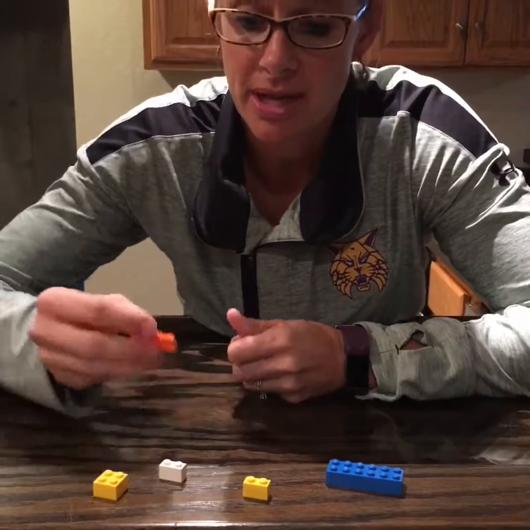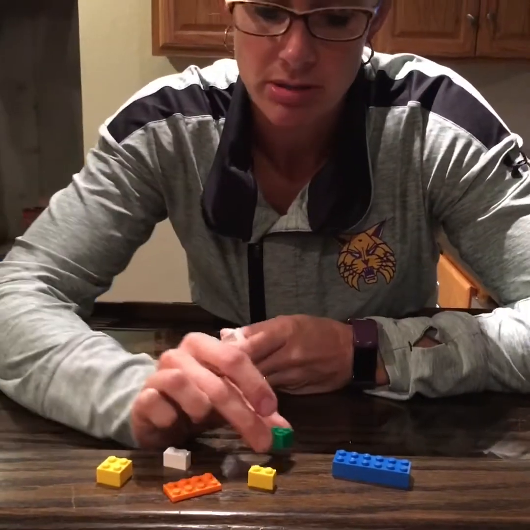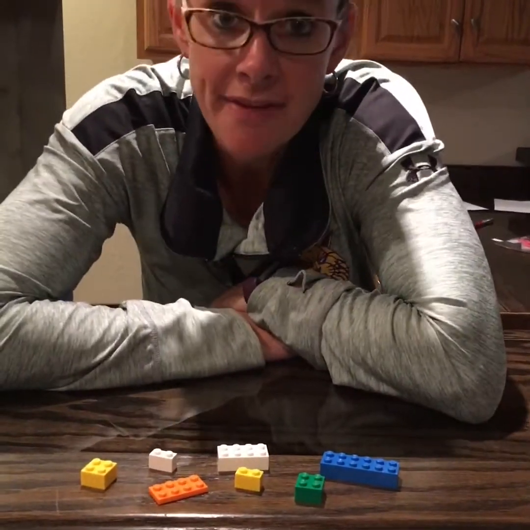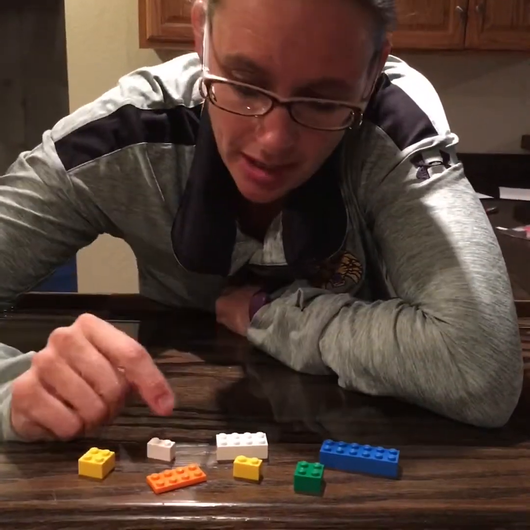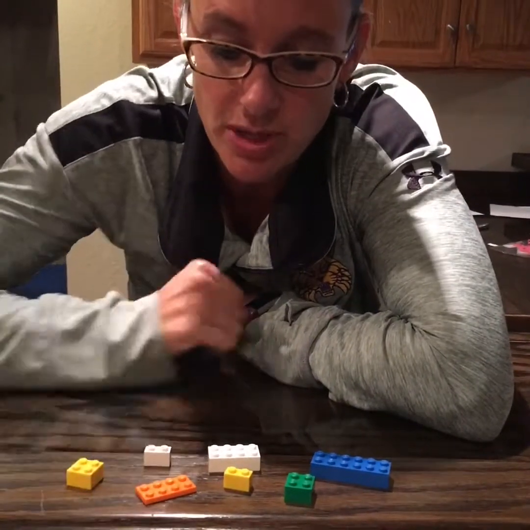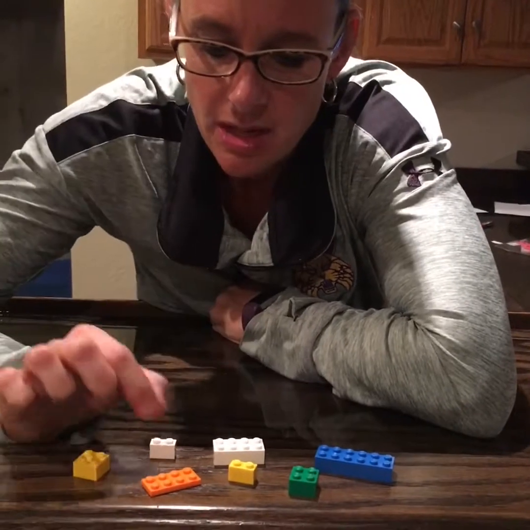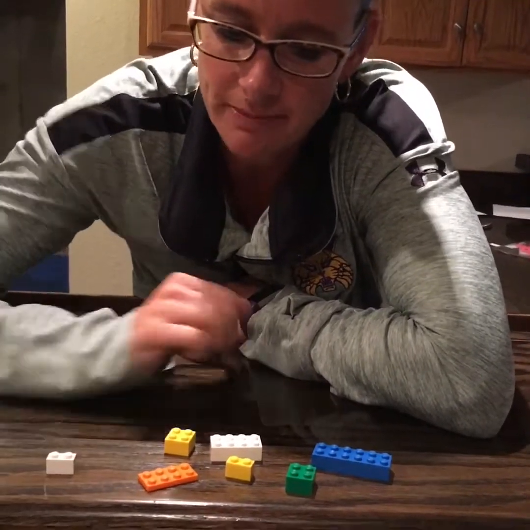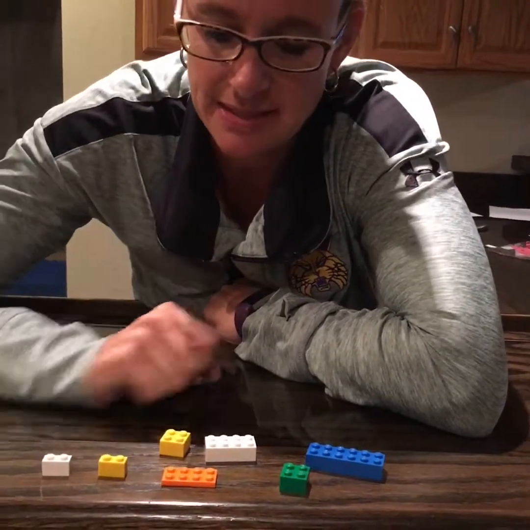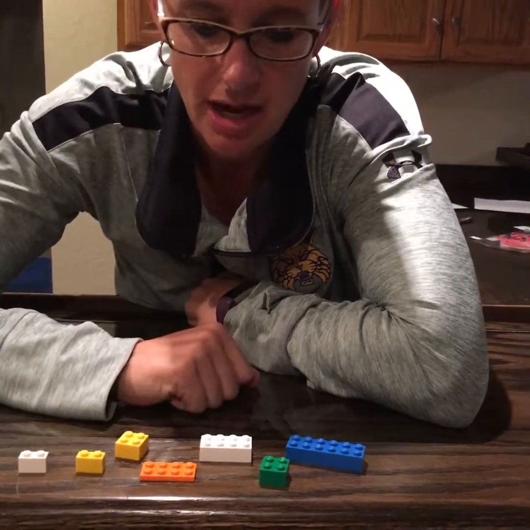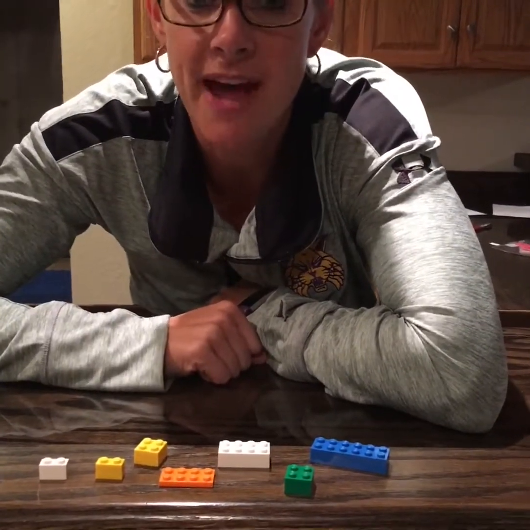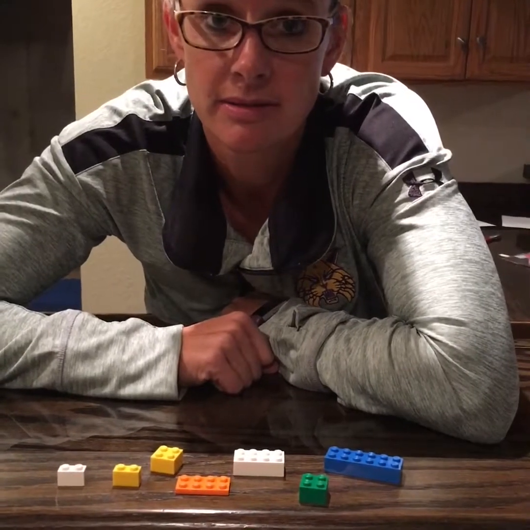Notice that some of them are big, some of them are small, some of them might be heavy, some of them might be light. They do have some things that are similar though, don't they? They all have these little knobs on the top, and they have the holes on the bottom so they can stick together. Let's pretend this one might be an oxygen. This might be a hydrogen. That could be potassium, fluoride, iodine, carbon, nitrogen. There's lots of atoms all around us.